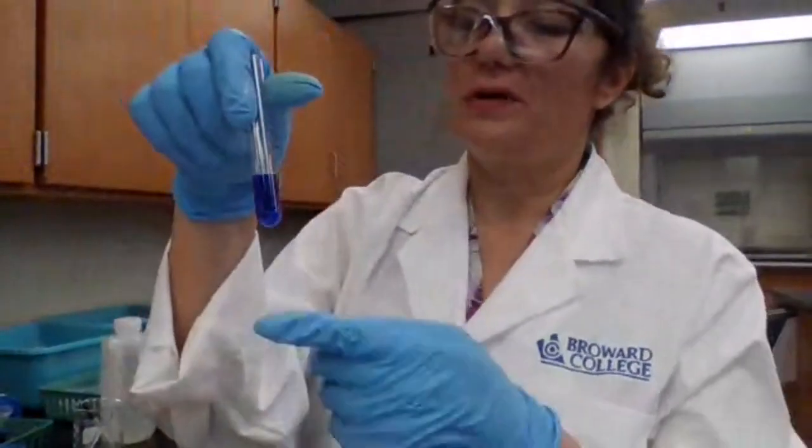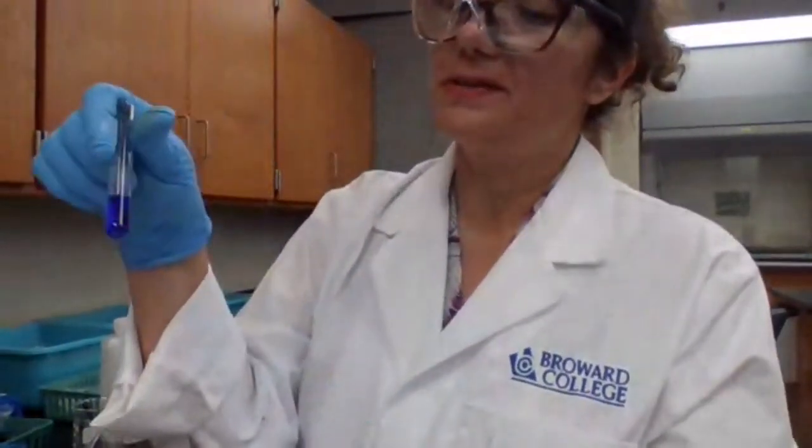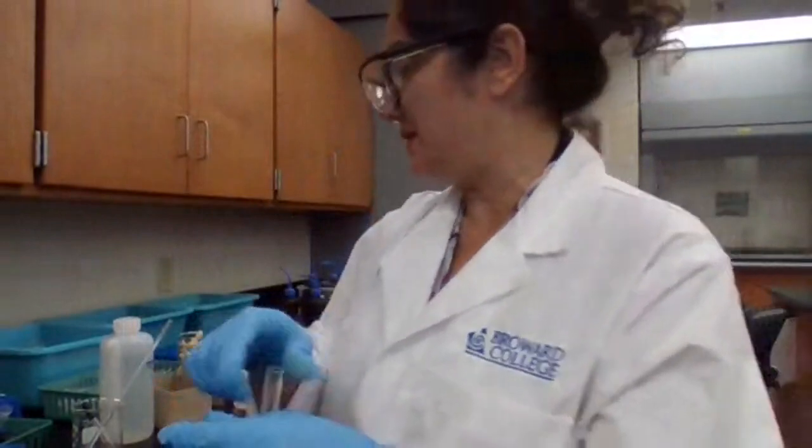Okay, part 2D. To the copper solution we had from before, we are going to add acetate ion dropwise until the solution is acidic to litmus. What does it mean?